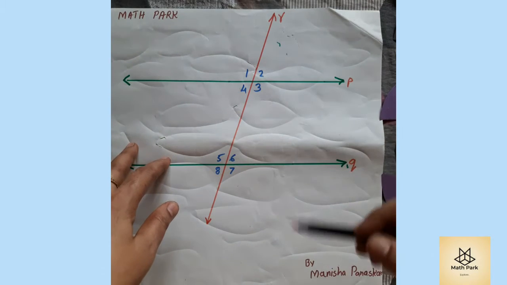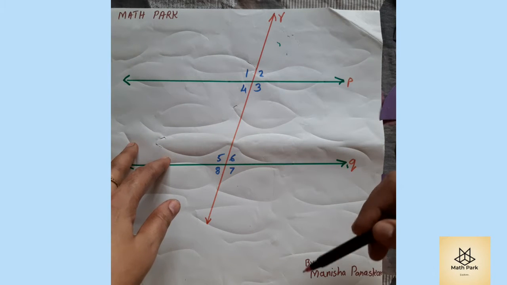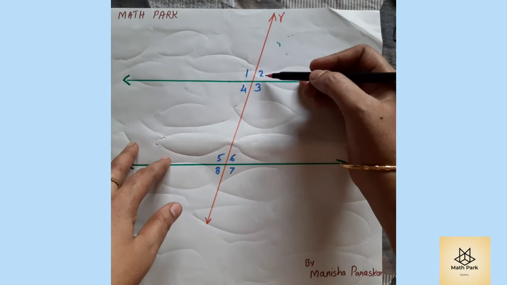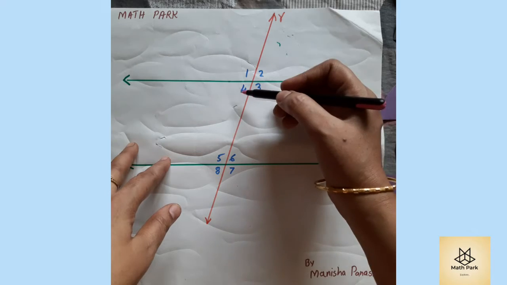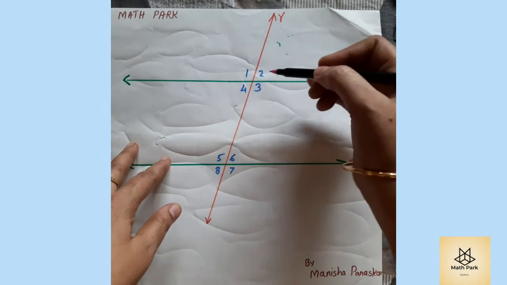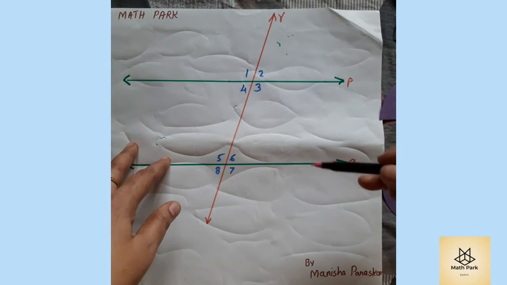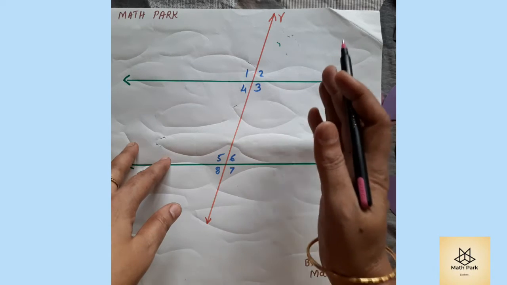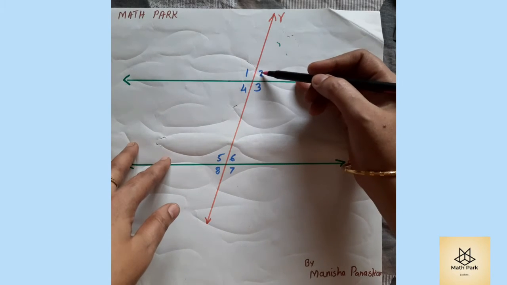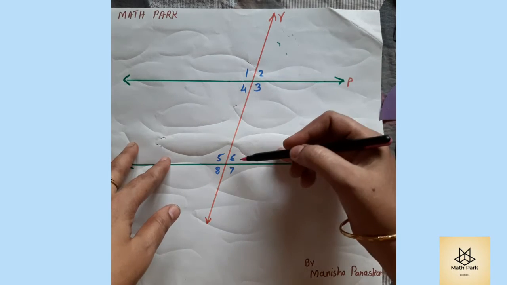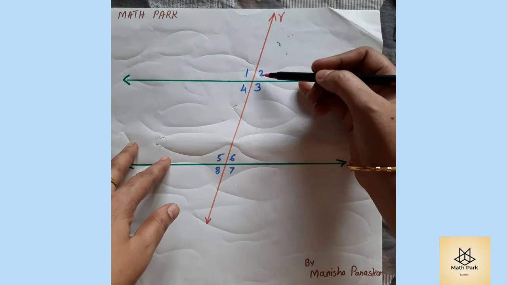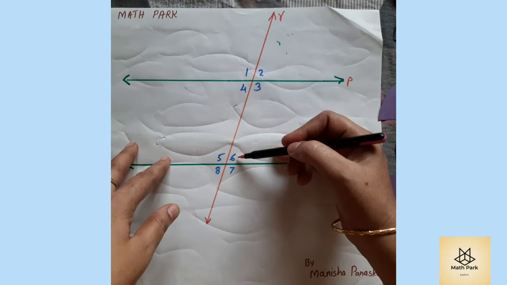Now, these angles have spatial relations, right? You can see that angle 2 is in the exterior, outer region, and angles 3, 4, 5, 6 are in interior. 1, 2, 8 and 7 are in exterior. Now, when there are two angles such that one is in the exterior and one in the interior, they form a pair of corresponding angles. So here 2 and 6 are corresponding angles, they are equal.